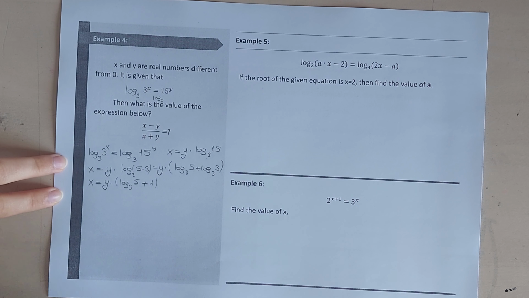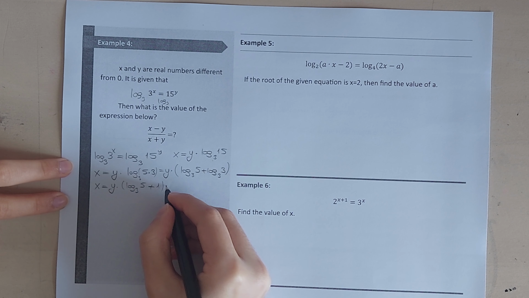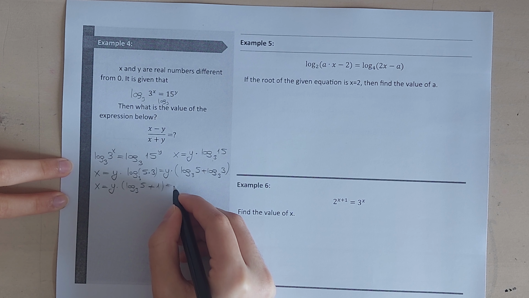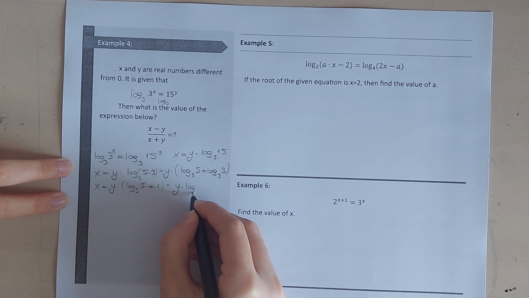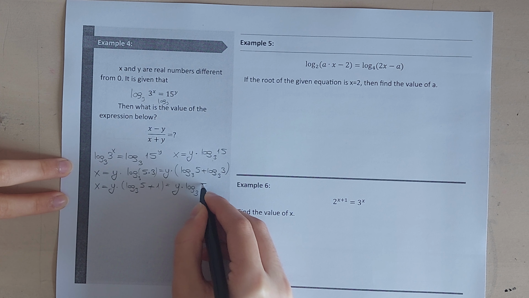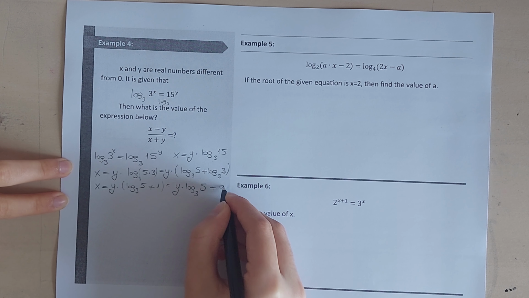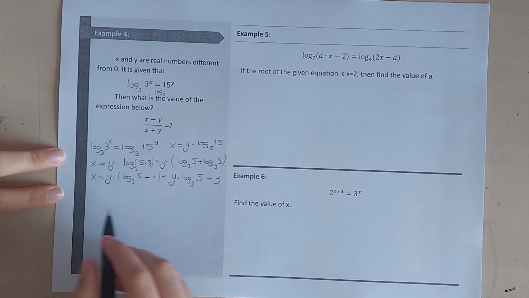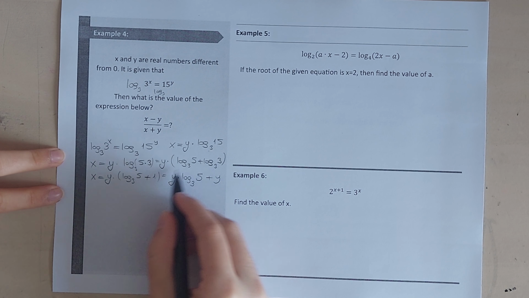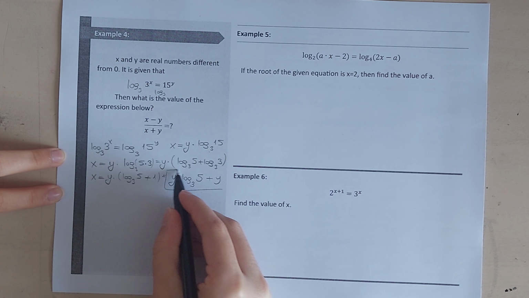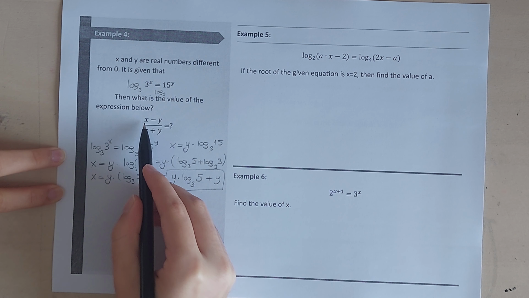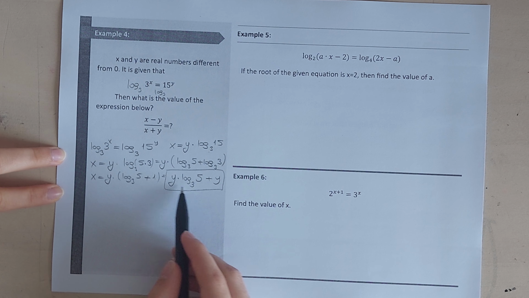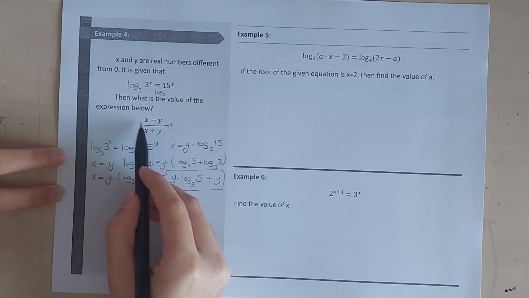If I just rewrite this, I can say that x is equal to y times logarithm of 5 to the base of 3 plus y. I found that x is equal to this expression, and wherever I see x, I am just going to write this expression here.